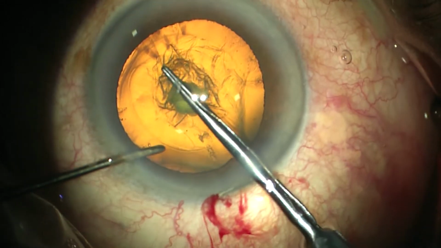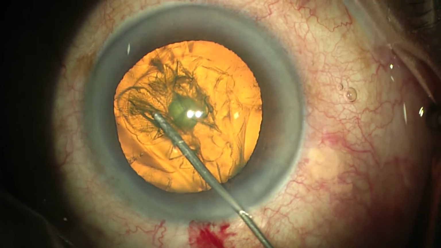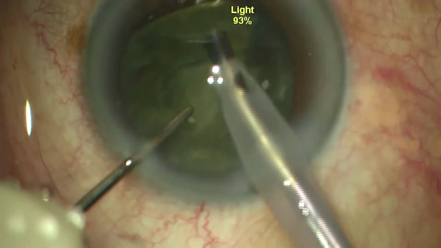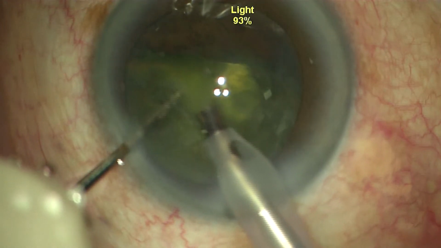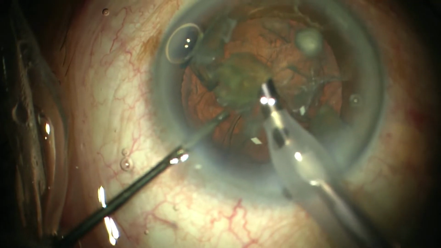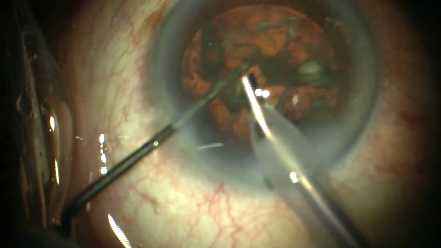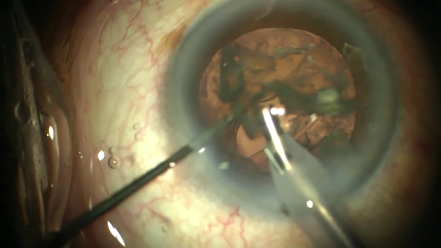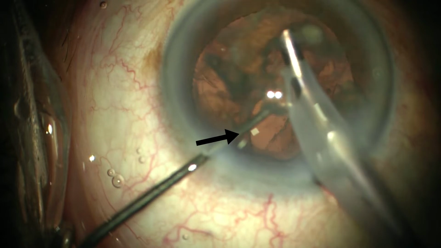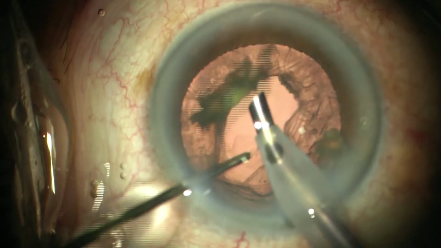A case of posterior polar cataract, wherein the same principle is followed. There is a dehiscence in the posterior capsule, and I can see the two typical pillars in the posterior capsule, which is very typical of posterior polar cataract with pre-existing dehiscence.